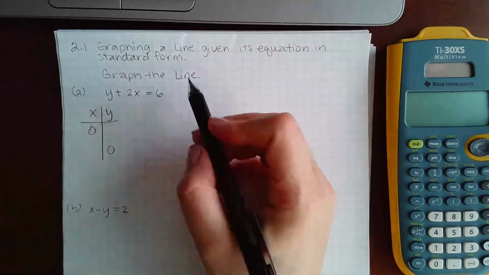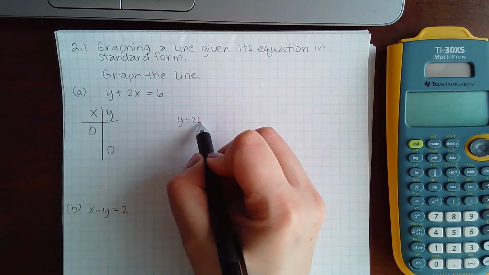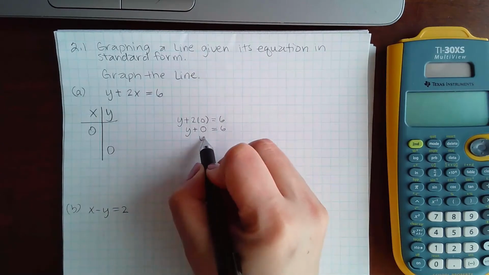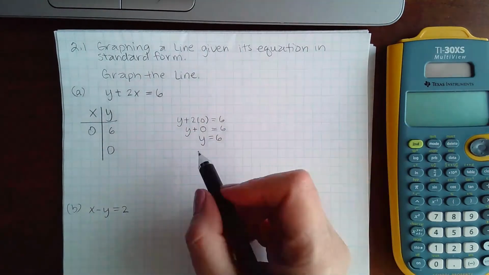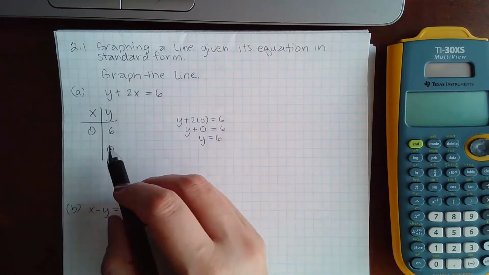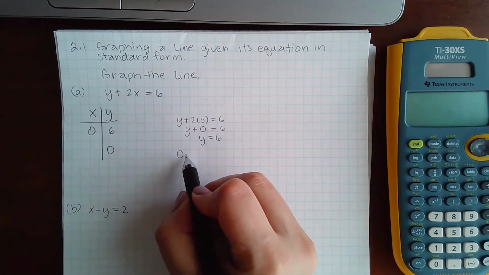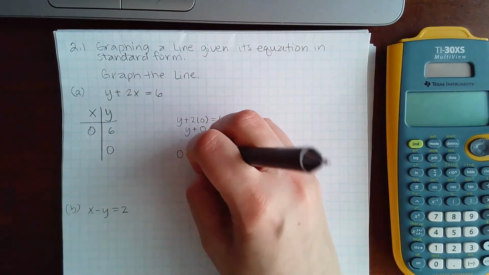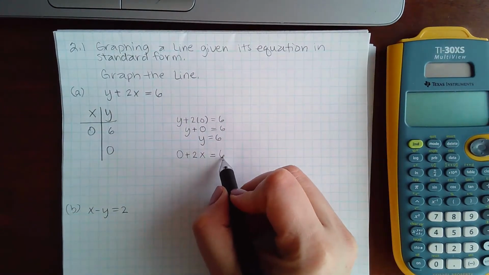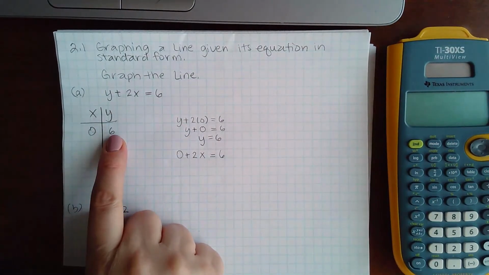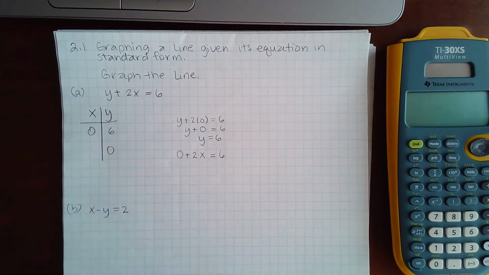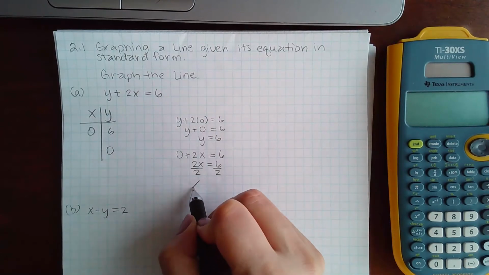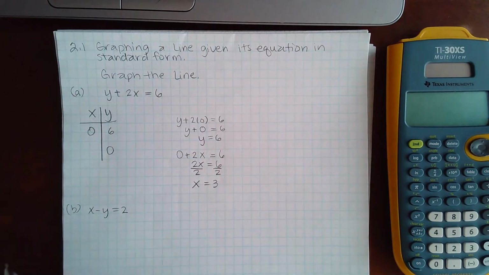So when I plug in 0 for x, it becomes y plus 2 times 0 equals 6, which becomes y plus 0 equals 6, or just y equals 6. When I plug in 0 for y, the problem becomes 0 plus 2x equal to 6. Be careful not to try to plug in 0 for x and y at the same time. You need to do one, find the other, then do the other, and find this one. So that's the same as saying positive 2x equal to 6, and if I divide by 2 on both sides, we find that x equals 3.